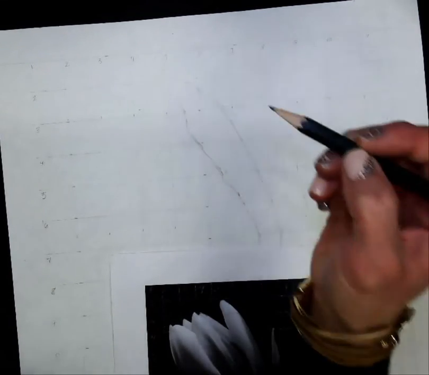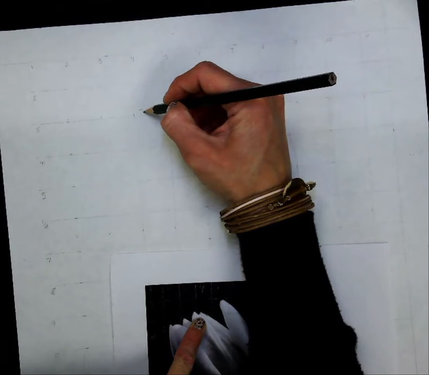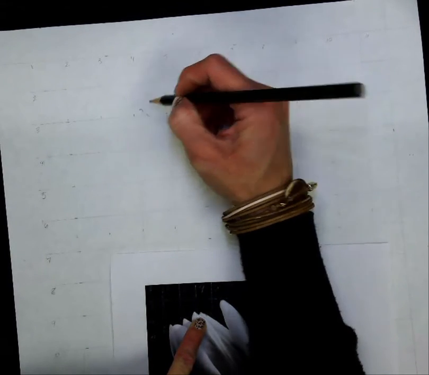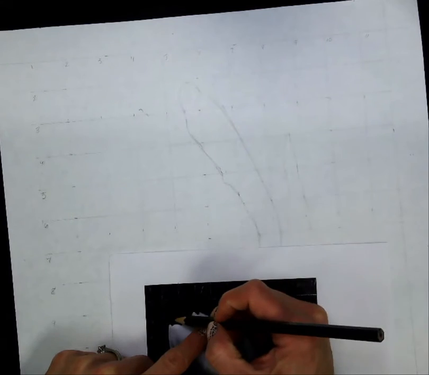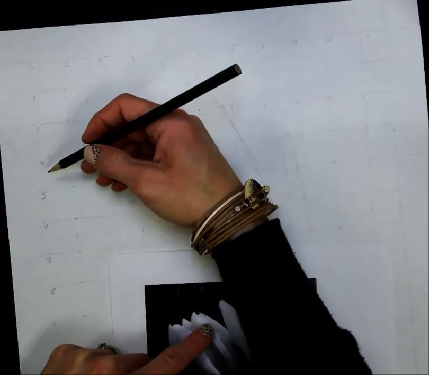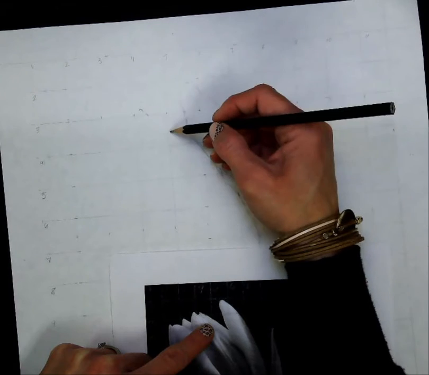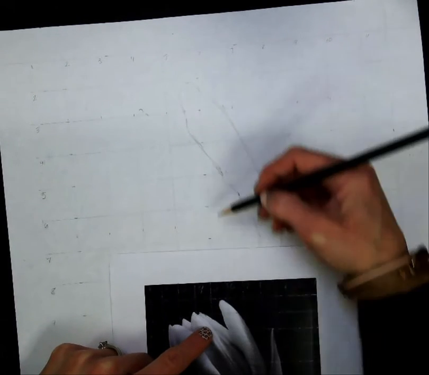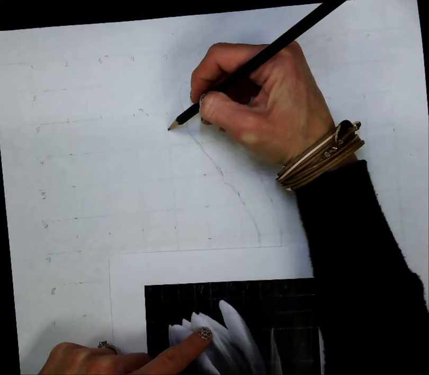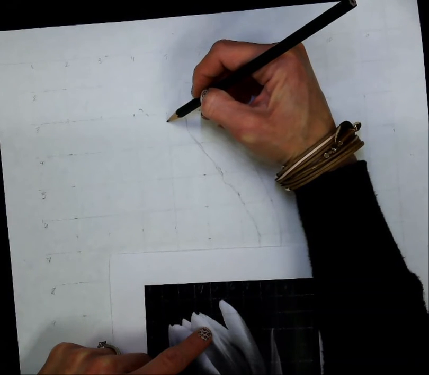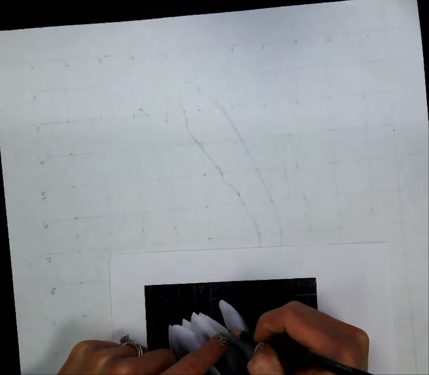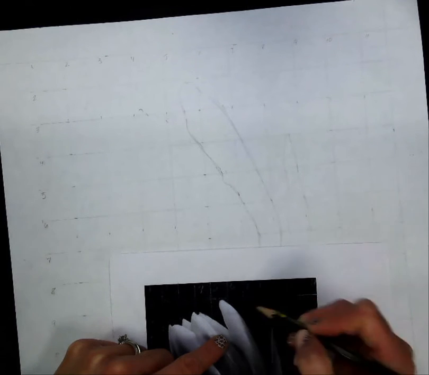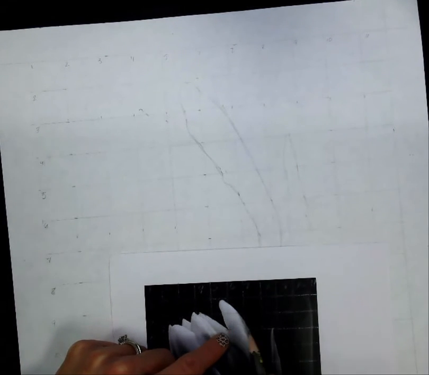So I'm finding about where this would go, and I'm just going to start sketching in lines. I like to kind of use the grid and give myself reference lines where everything crosses. So now I'm down into grid 3 and 5. So I find grid 3 and 5, and this petal crosses about a quarter of the way down the grid. So here's my half line for this grid. I'm going to come about here, and then it connects onto my next grid right at the intersection line almost.